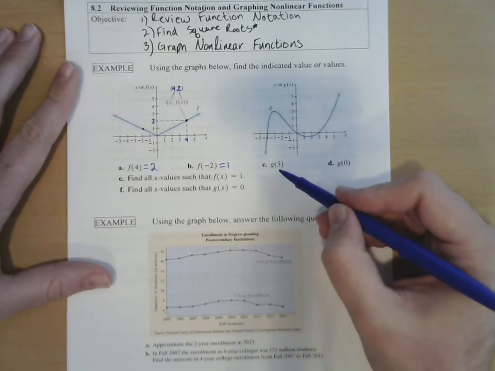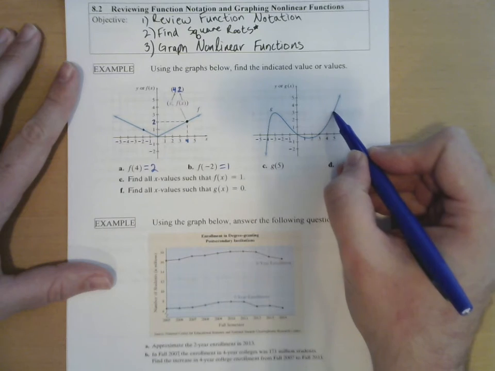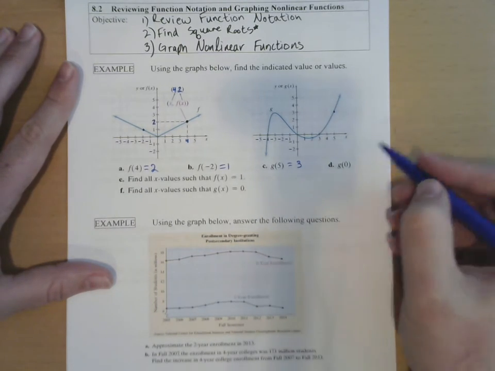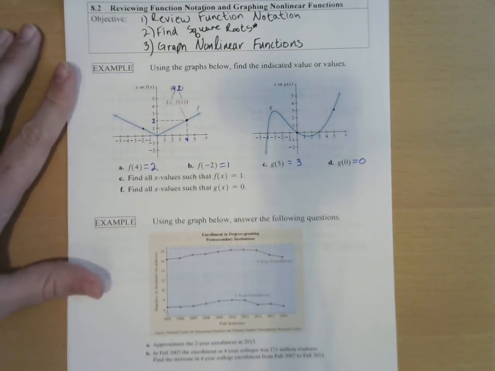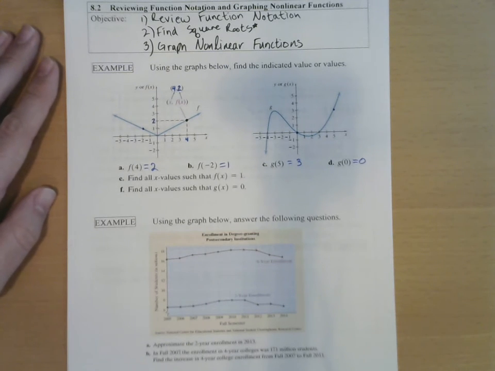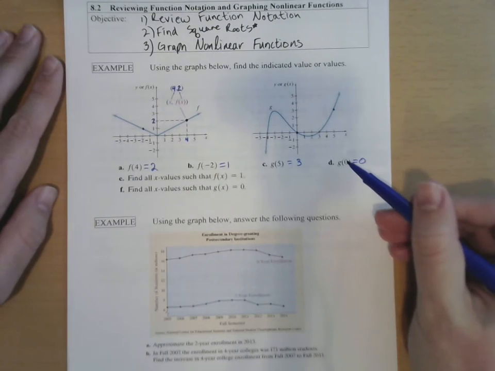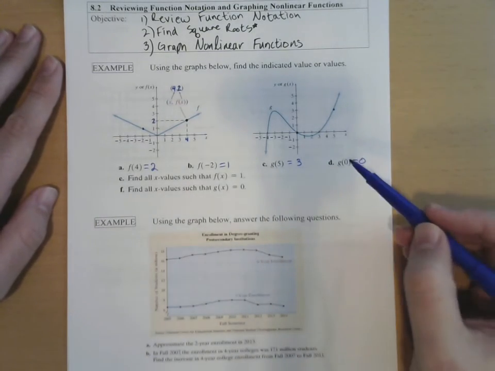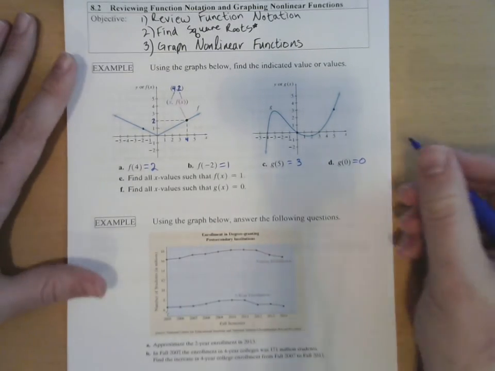In C, g of 5, we come over to 5 and come up all the way to here. This is equal to 3. And g of 0 is equal to 0. So that's the base level identifying function values from a graph. Be able to go find the ordered pair and understand that the function notation, the g of something or f of something, is the y value. The x is the inside, and so you are always identifying the y value.